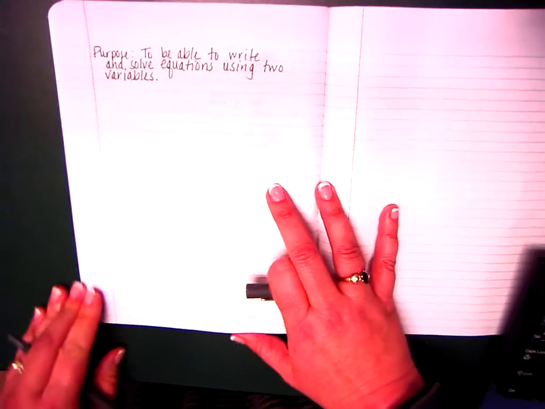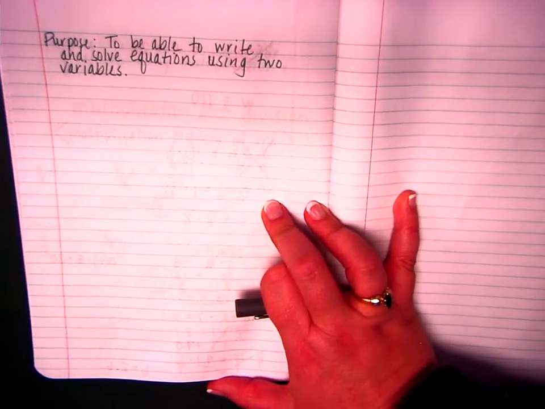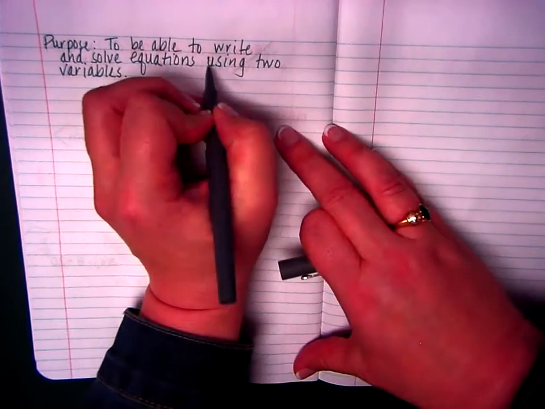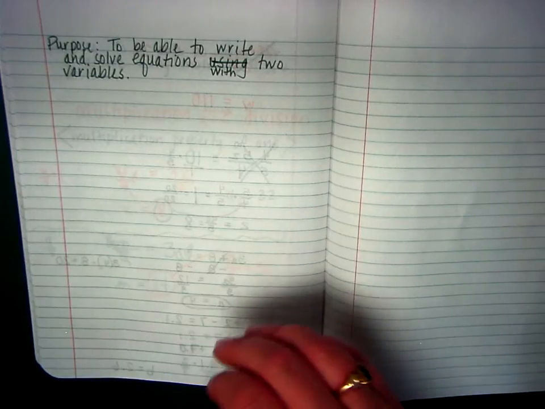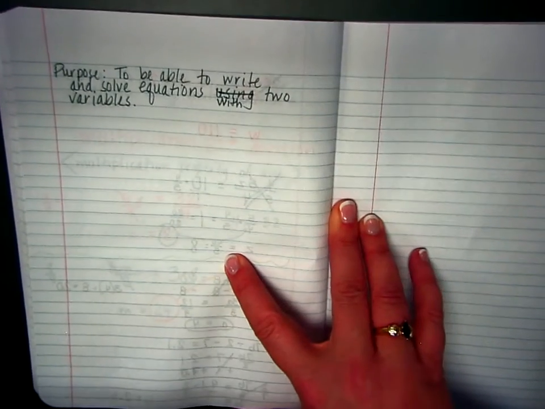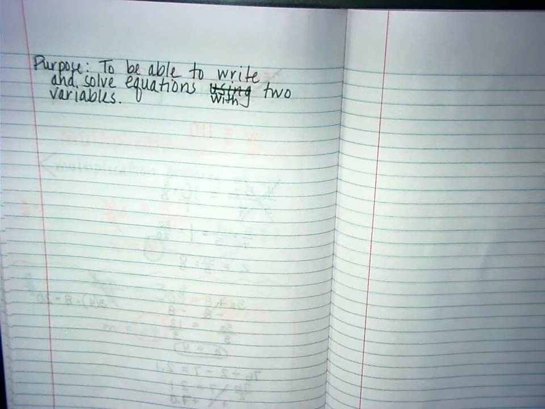So even though there's lots of academic vocabulary there, the truth of the matter is everything in it we have defined before. The new layer to the problem where everything gets a little deeper, a little bit harder, is that this time our equations will have two variables.